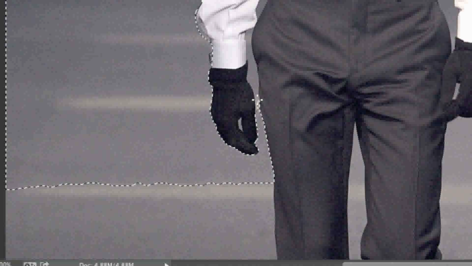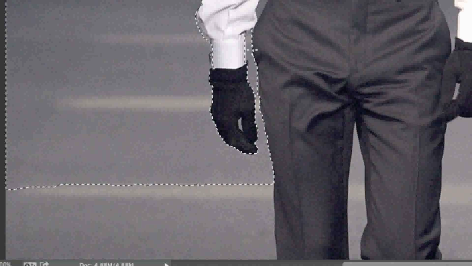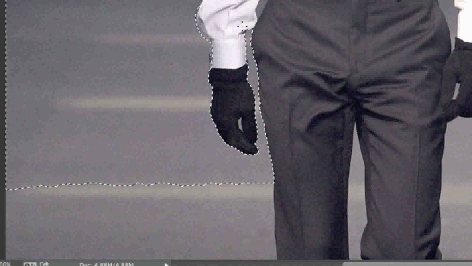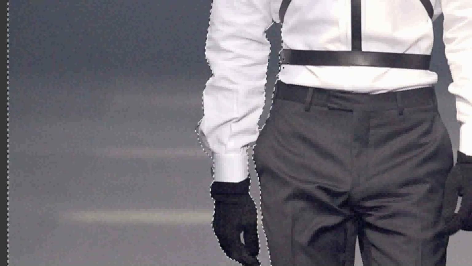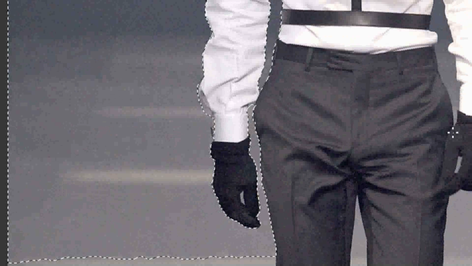So I simply go in like that, and then here I go in as well. And as you can see here, I got a little bit of his shirt. So I'm just going to make sure that I don't go too close. There we go. And now I'm going to go in here, and again here I have to take away a bit. Alright. And now I'm going to go by his pant leg. This is easy because he's wearing black pants, so it's much easier to subtract from this than it is from other parts of the image.